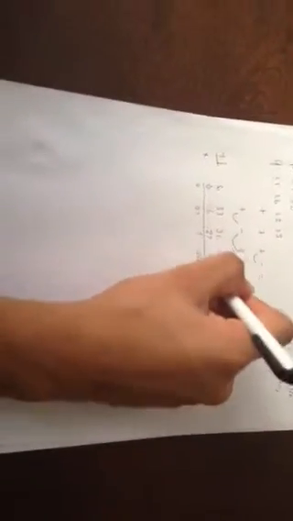Let's try -1. And it looks like this one's not going to work. This won't work. This has to be a 0, which in this case is not. So we try another one.